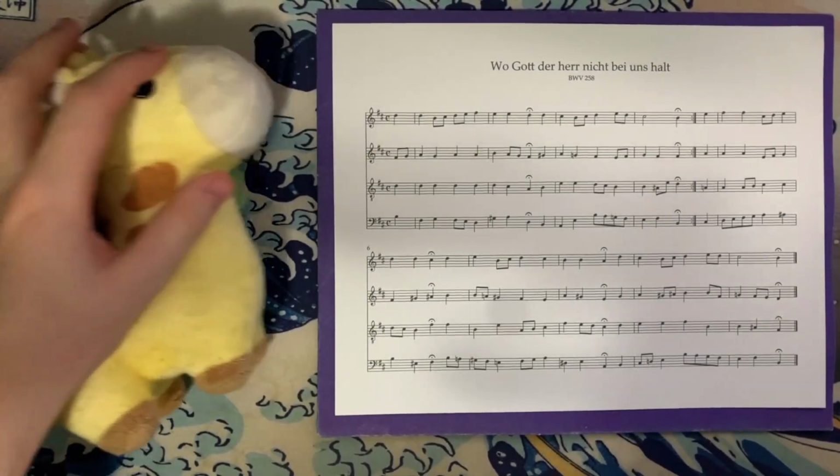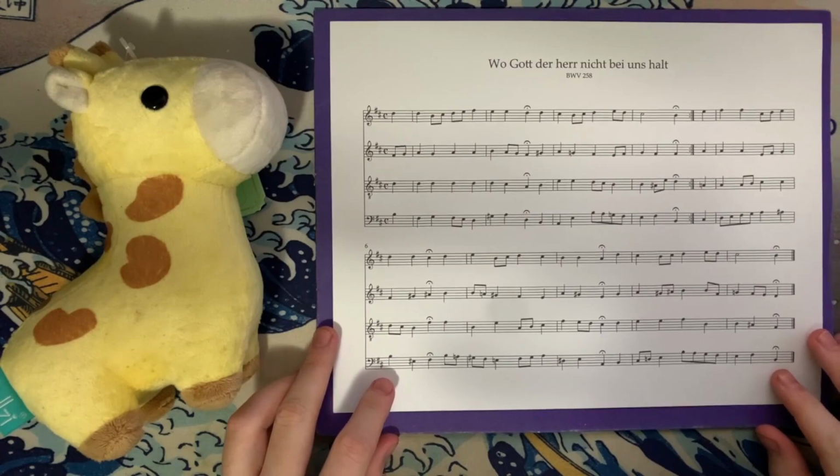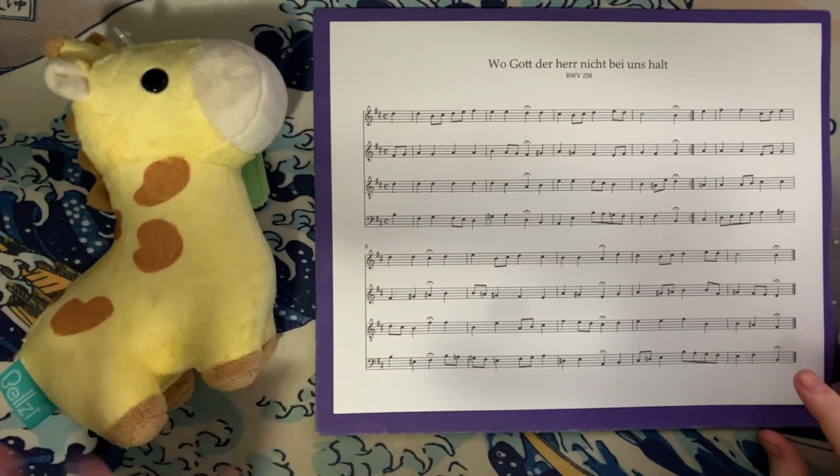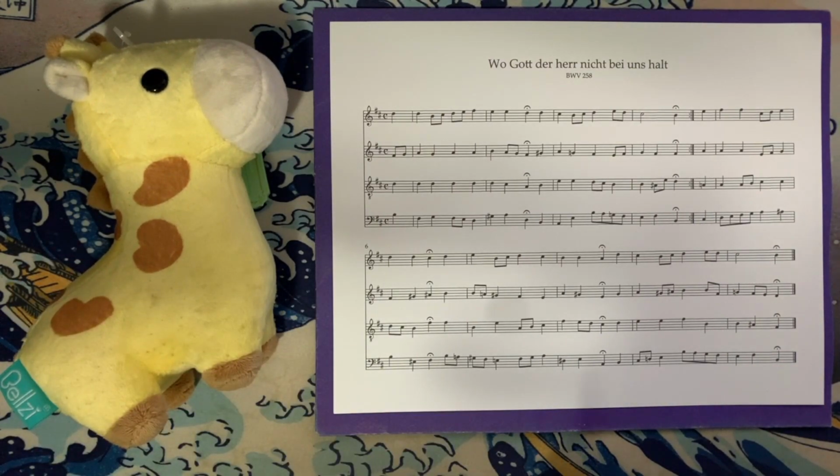Forrest here, again with another installment of my complete analysis of all of J.S. Bach's chorale harmonizations. Today we're looking at Wo Gott der Herr nicht bei uns halt, which translates to "If the Lord does not stay with us." This chorale is very similar to the chorale we looked at yesterday. It's not identical by any means, but there are a lot of similar patterns in chord progressions that, if you watched yesterday's episode, you will see in today's chorale as well. So let's just hop right into the analysis.